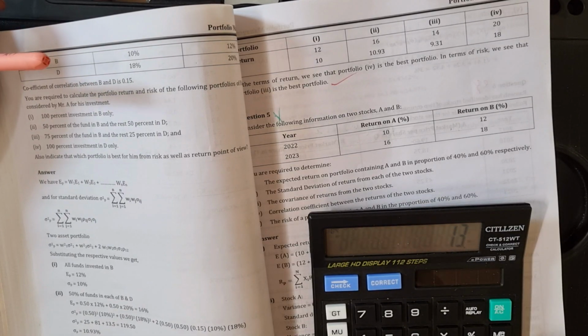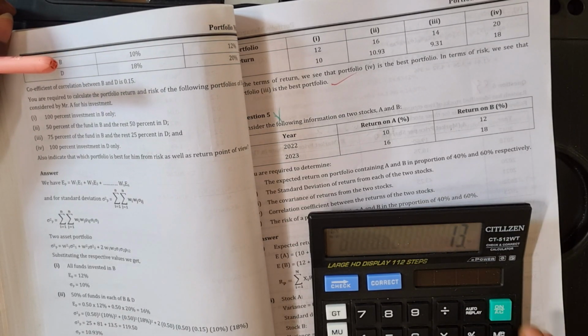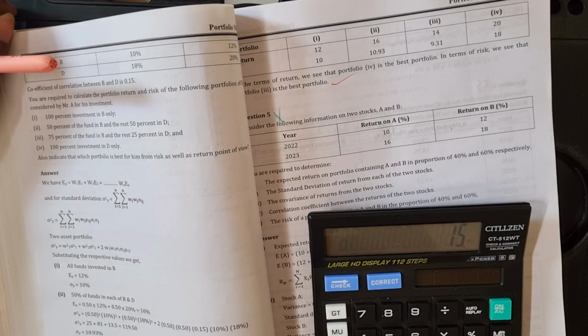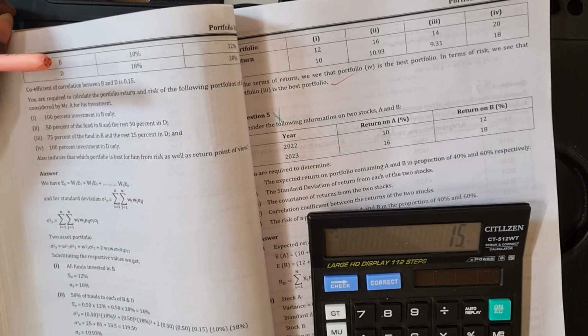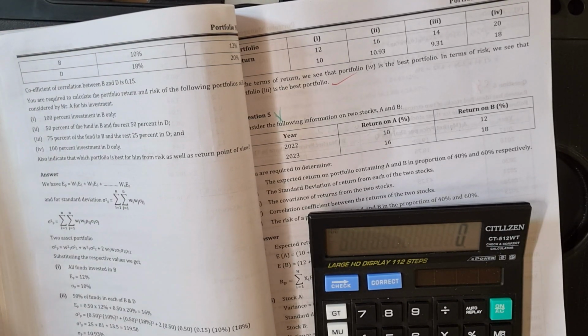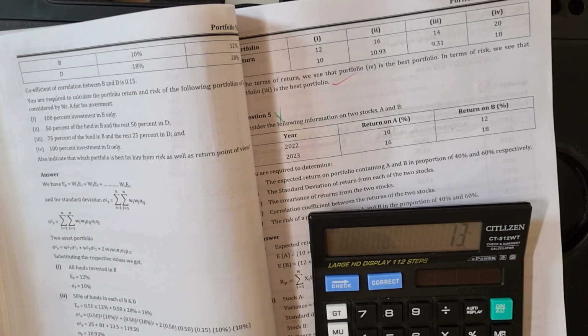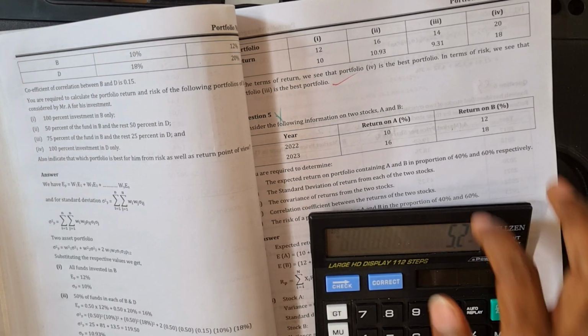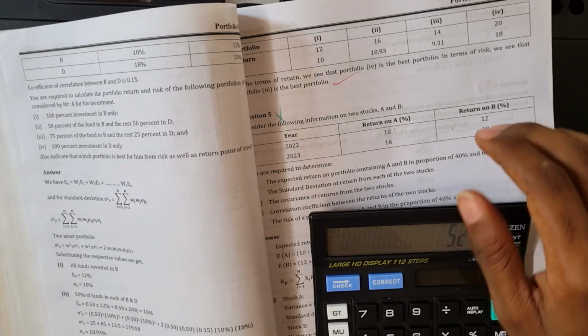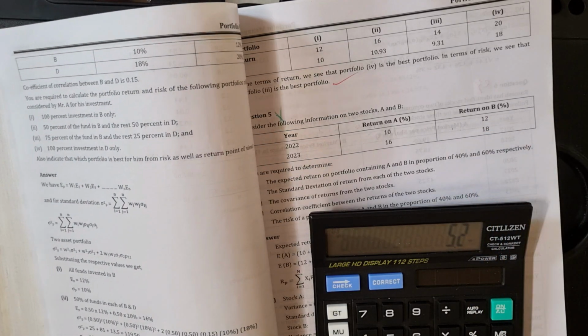So this is my expected return on A, and the expected return on B is 12 plus 18 divided by 2, right? It is 15%. So 13% and 15% is the average rate. Now what they are saying is to find the expected return of the portfolio, so I am assigning weights, 40%.